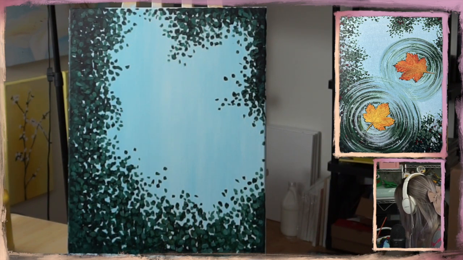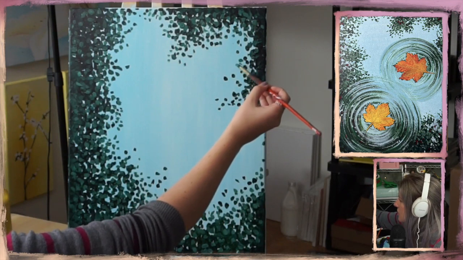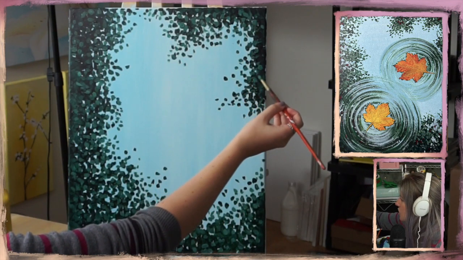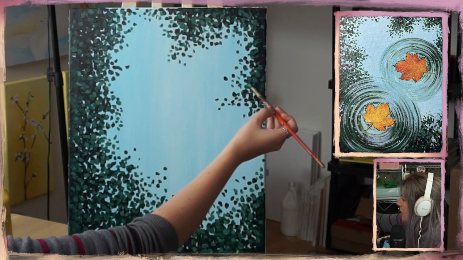Welcome in. We're doing a little step-by-step painting tutorial. If you have any questions, let me know. And I'm kind of switching back and forth between instructing and chatting here.